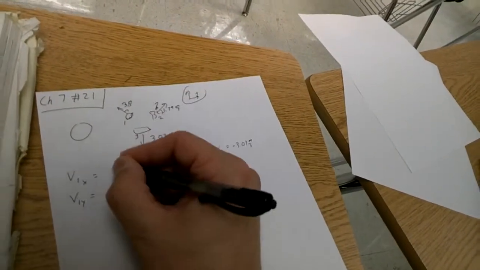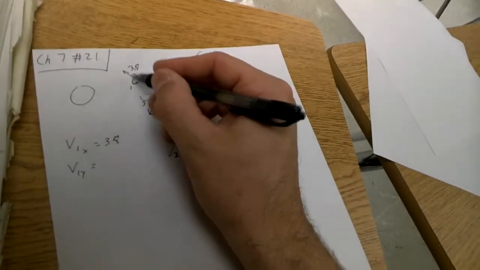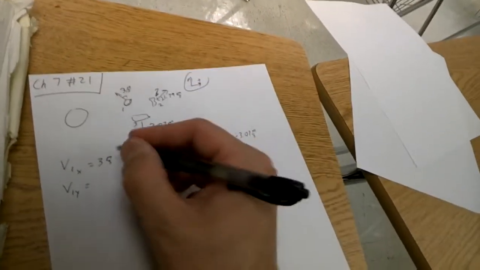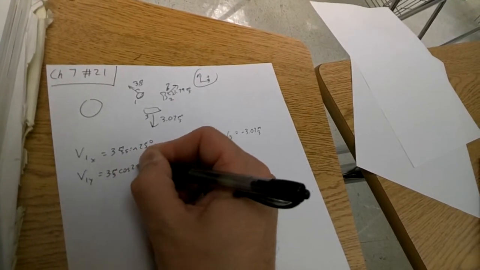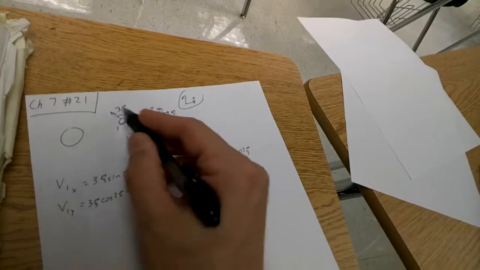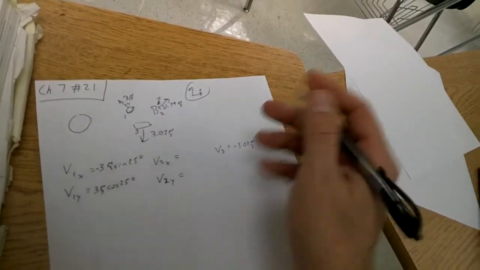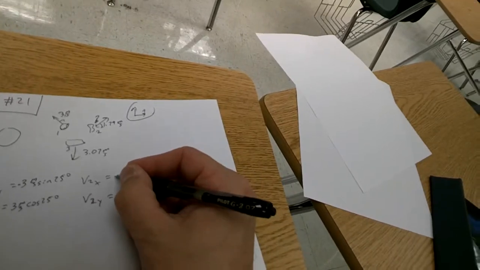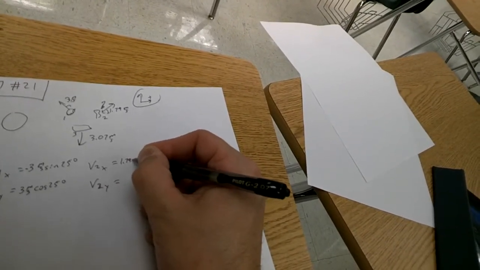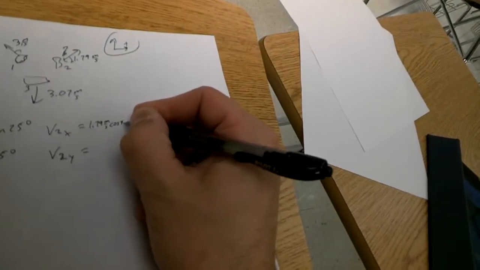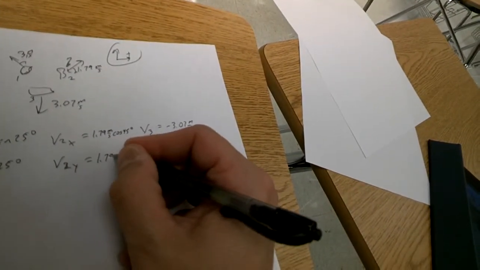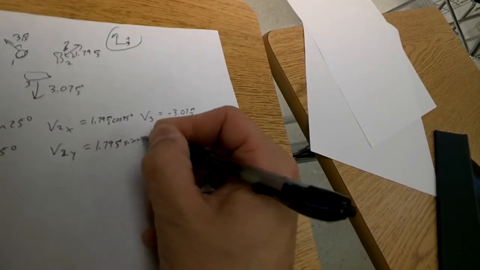So V1x will be 3 meters per second. That's measured from the vertical. You can do your SOHCAHTOA, but from the vertical, we're going to end up using sine for the x. So sine of 25 degrees, and then 3 meters per second cosine 25 degrees. Going up and to the left, so I'm going to make my x component negative. For V2, it's going to the right, so it'll be positive 1.79 meters per second times the cosine. We're measuring from the horizontal there, so cosine of 45, although it's 45 degrees, so it doesn't matter, and 1.79 meters per second sine of 45 degrees.